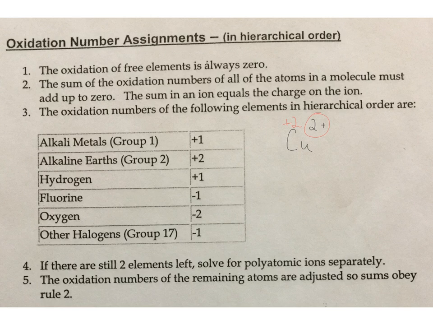Another example of that might be in a compound. You might actually have what's really an ion, and we have maybe PCl4 with a +1 charge. In this case, going through our rules here, we find that chlorine is the only one on the list here in the halogens with a -1.